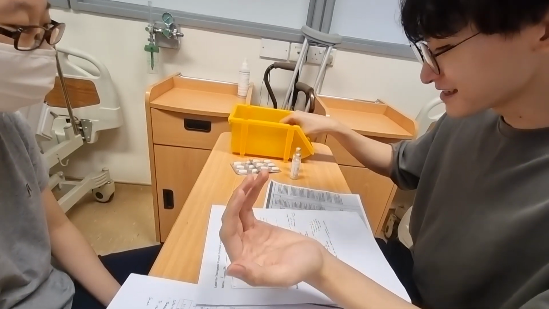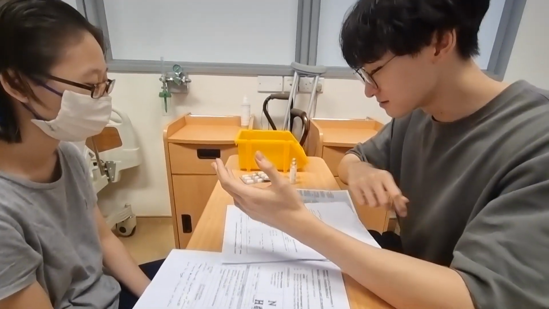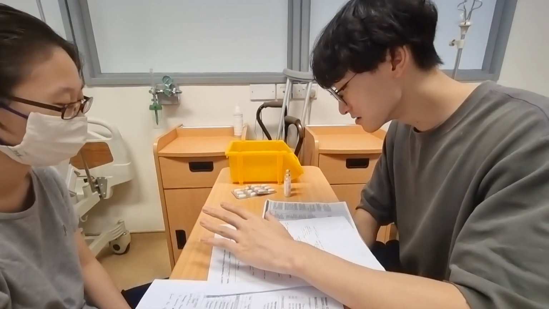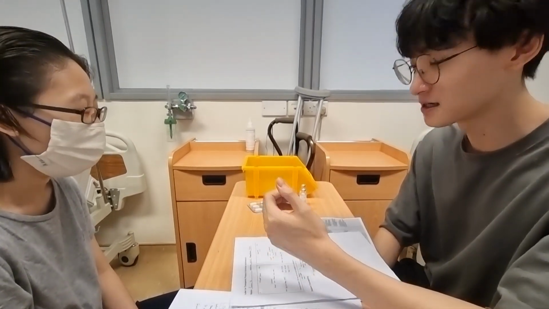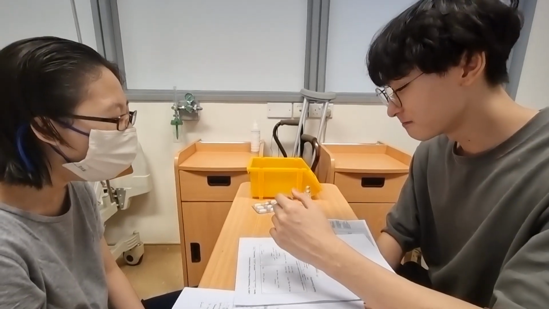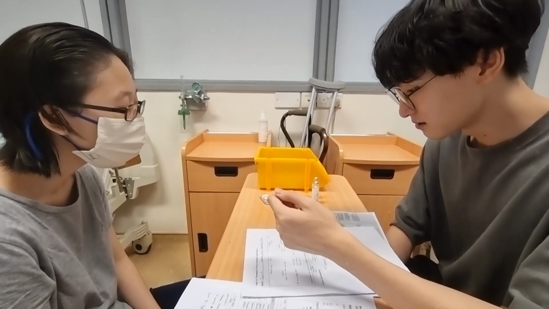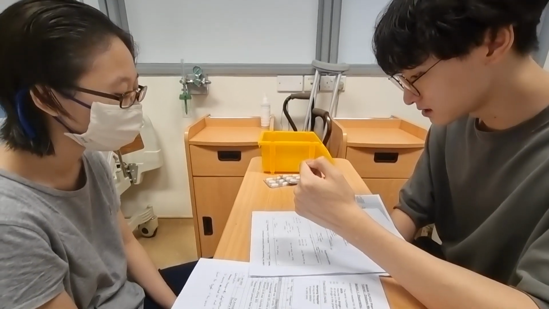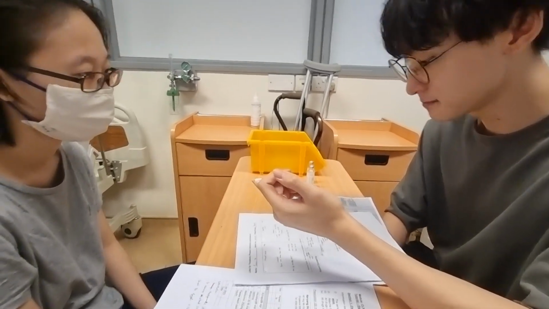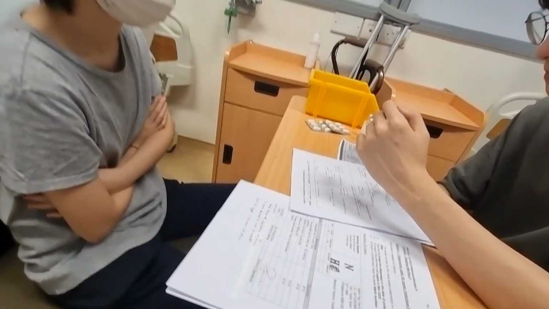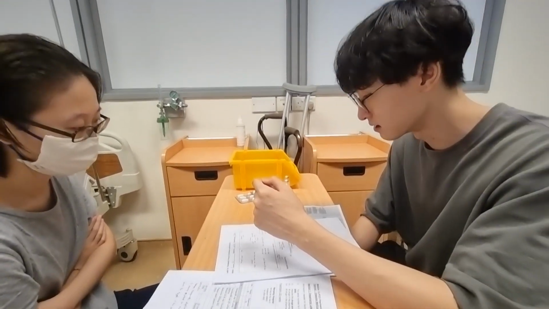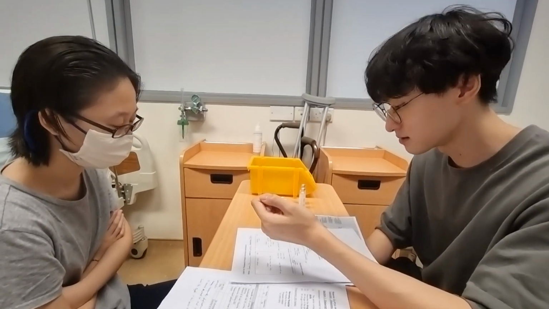Some precautions to take note of. If you miss a dose, you should inject the next dose at the usual time. Do not inject 2 doses to make up for the missed dose. If you forget to inject your insulin, your blood sugar may get too high, which is hyperglycemia. Hence, you should check your blood sugar level with a home blood sugar meter, which is your glucometer.